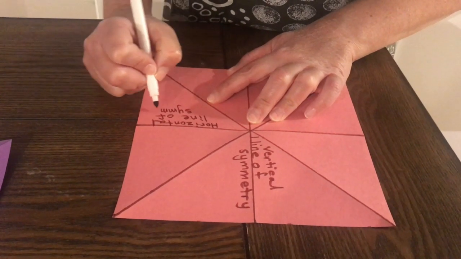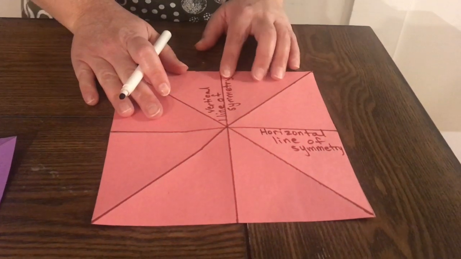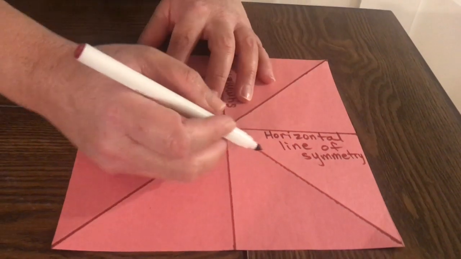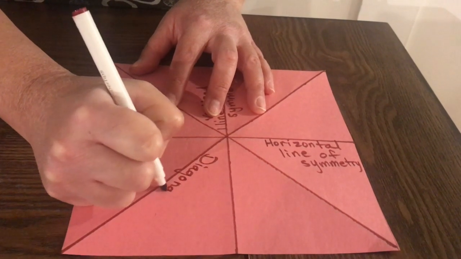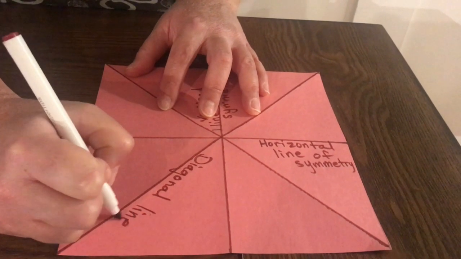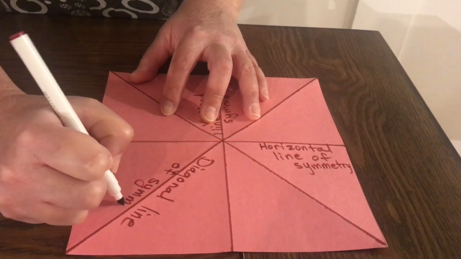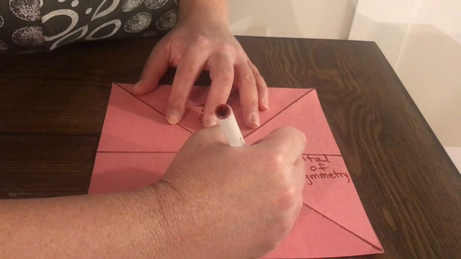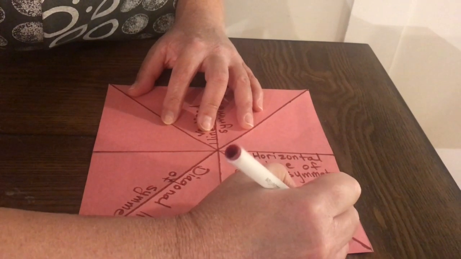Perfect. And now let me take a look here, there, so you can see it. I have a diagonal line of symmetry, and I have another diagonal line of symmetry.